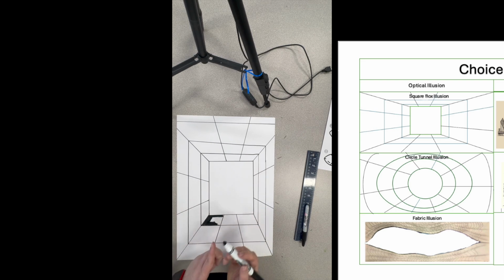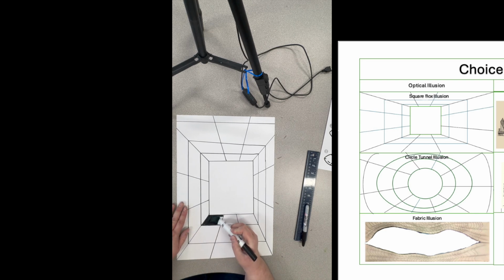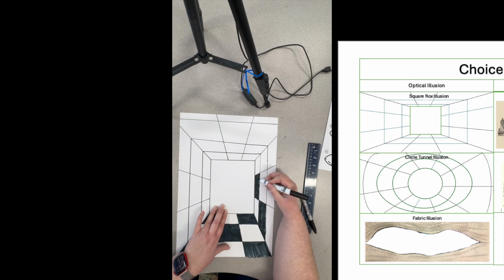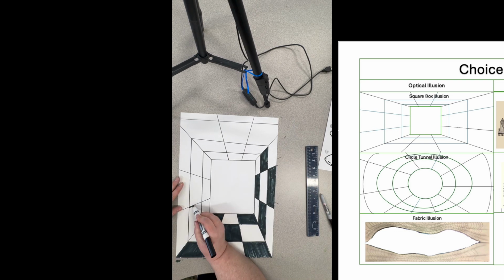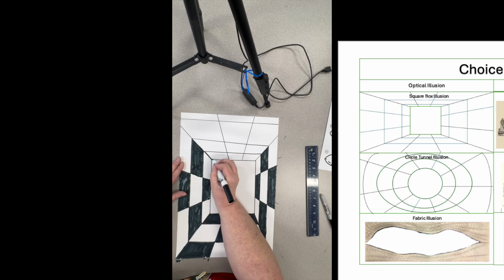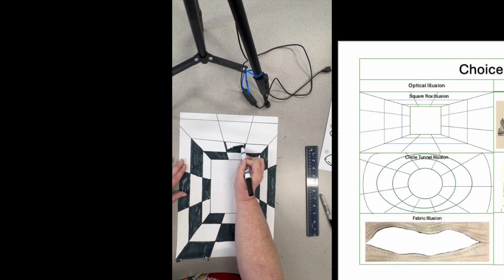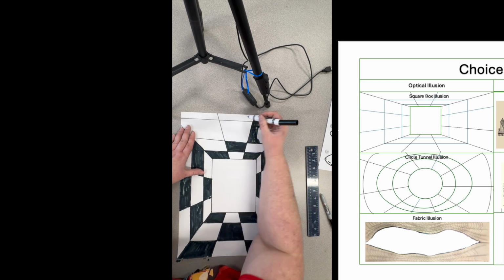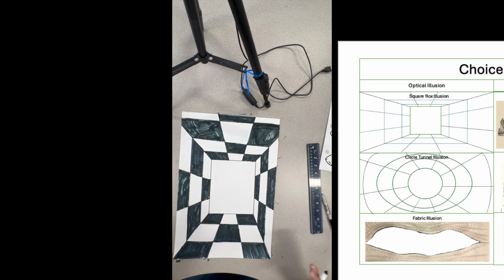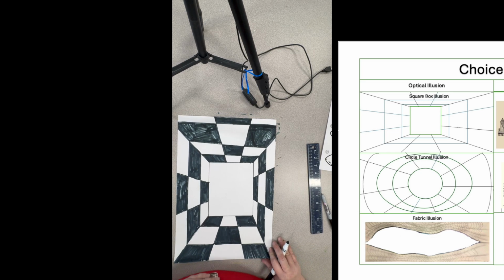So notice I'm using the side to color that. Okay, so now I have my optical illusion finished.